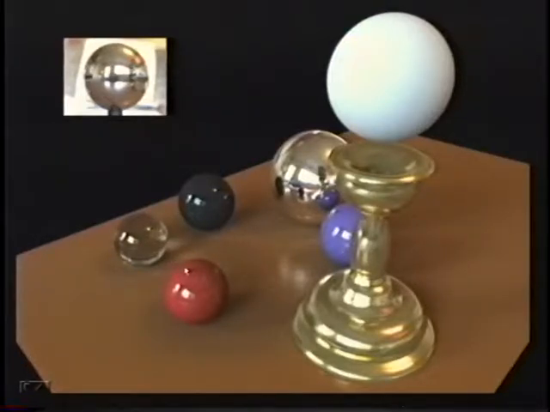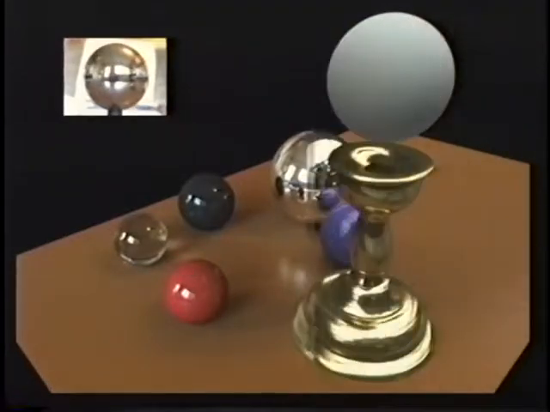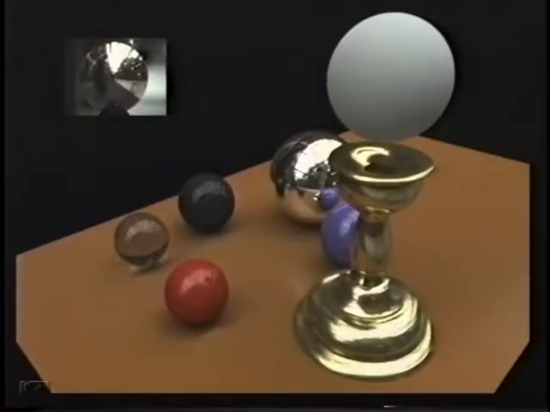We can also show this lit with a different environment map. This one was taken on an overcast day outside below a trellis, and so you can see the pattern of the trellis and the specular reflections, and you can see it gives you a very different quality of light.